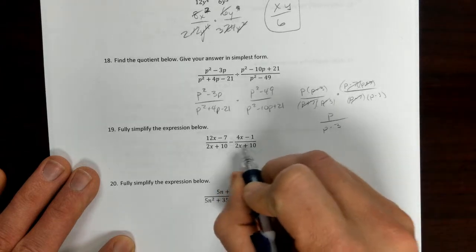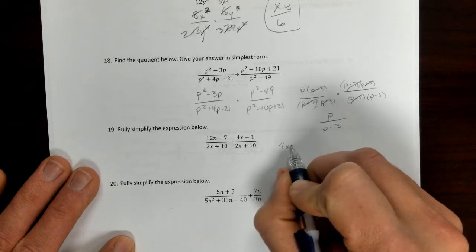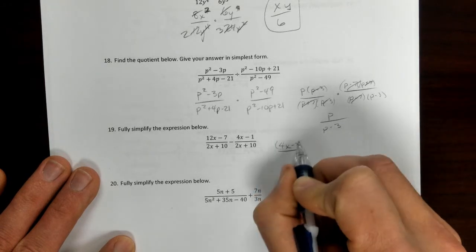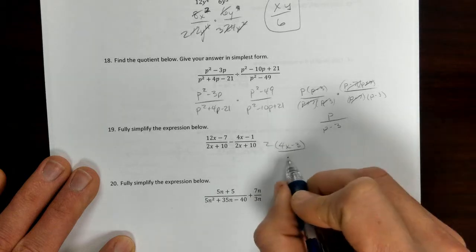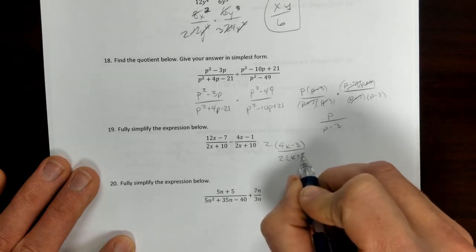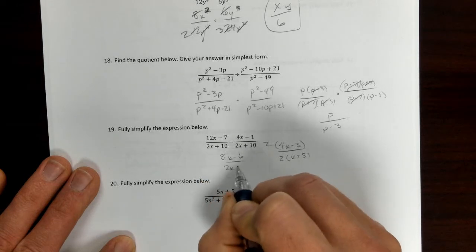Here we want to subtract, so we have a common denominator, so all we're going to do is subtract here. We get 4x minus 3 and we get 2x plus 5. What I did is I factored out, this was 8x minus 6 over 2x plus 10.